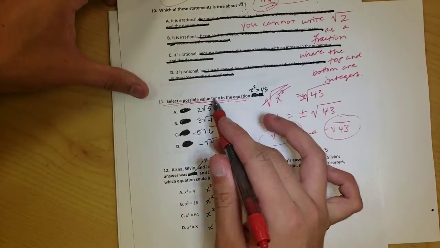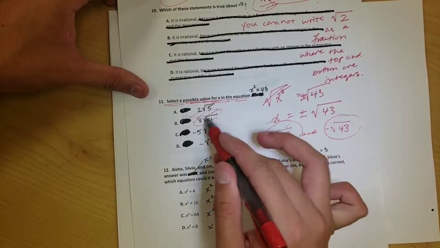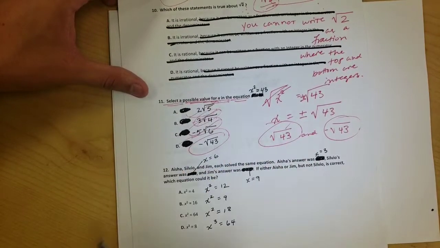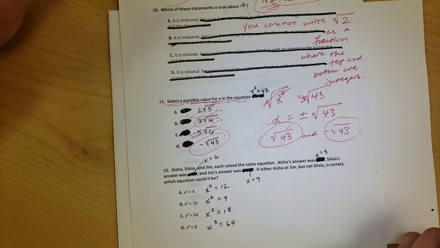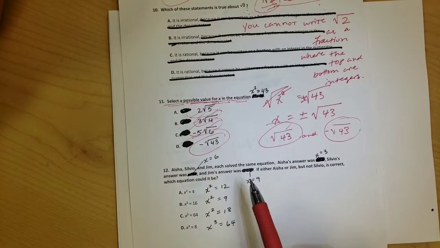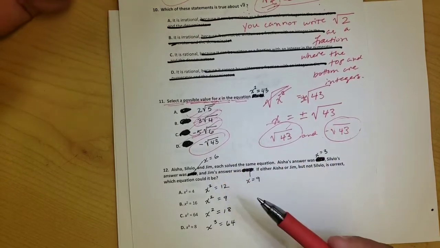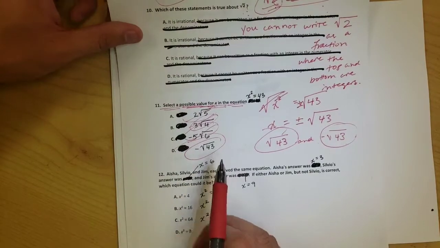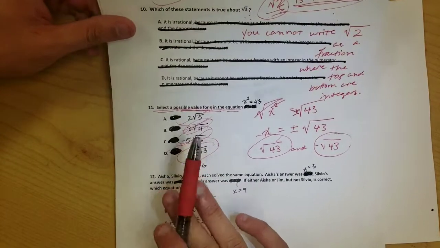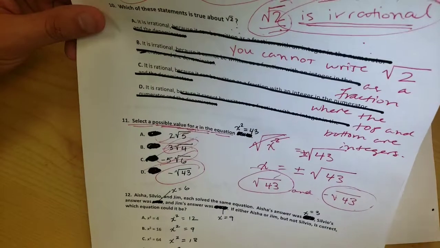So we go through our list. That doesn't work, that doesn't work, that doesn't work. Oh, look at that. Negative square root of 43. That's our possible value for x. That's our solution. The square root of 43 we can't find here, but the negative square root of 43 is right there, so we select it.